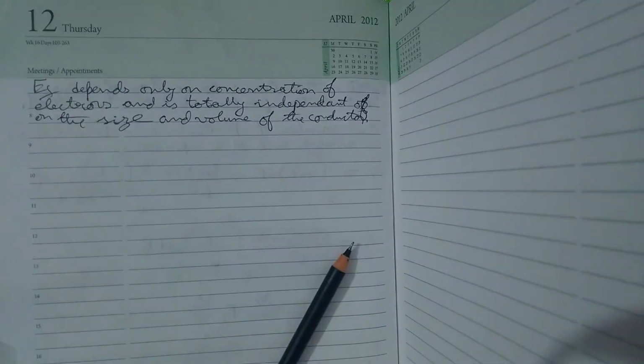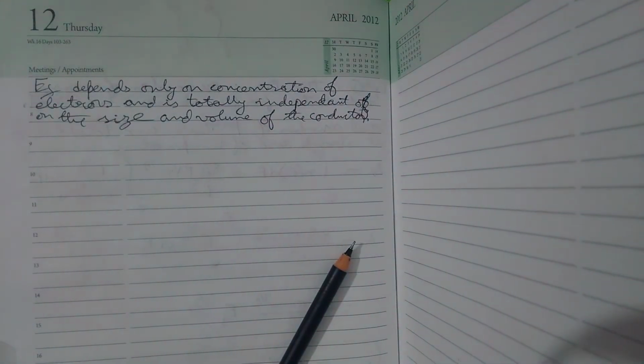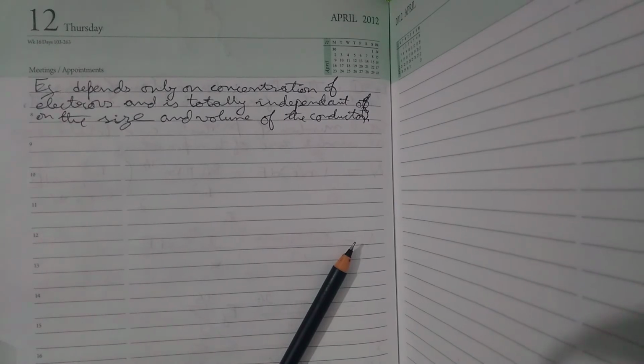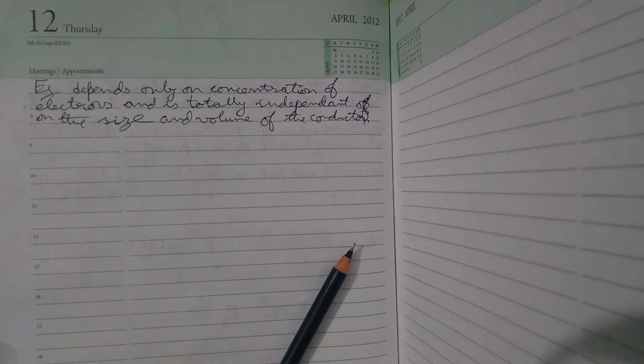Okay, EF depends only on the concentration of the electrons, that is small n, and is totally independent of the size and volume of the conductor.